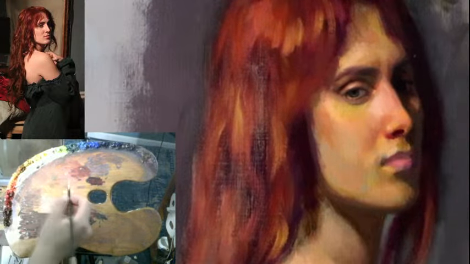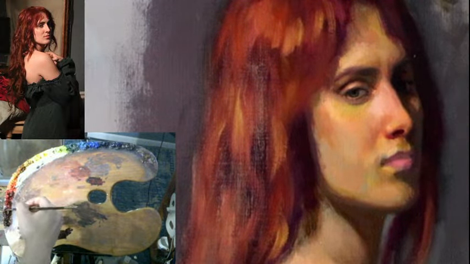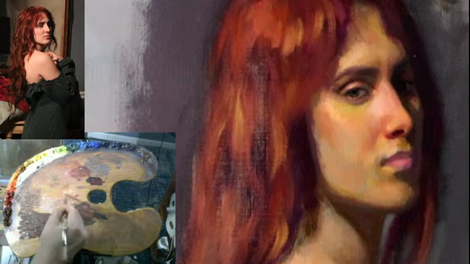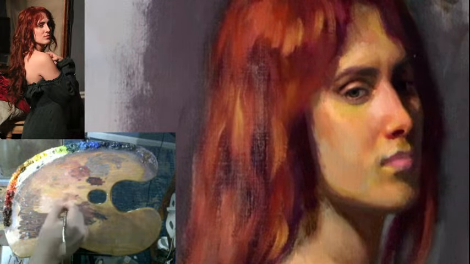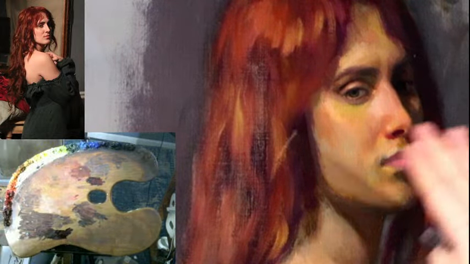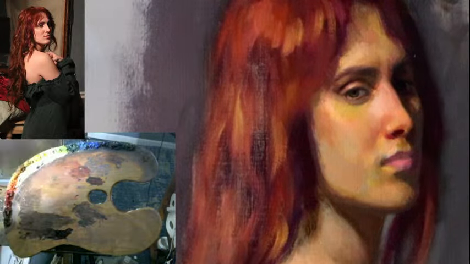Overall, this nose is not a simple one. And I'm going to rotate it once I get the wing of the nose correct. I'm going to rotate it so you can see just how distorted it looks on the camera.